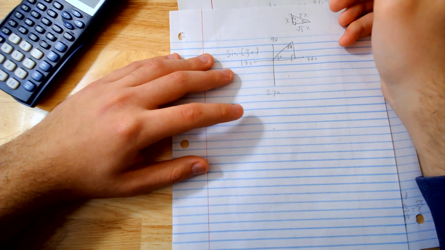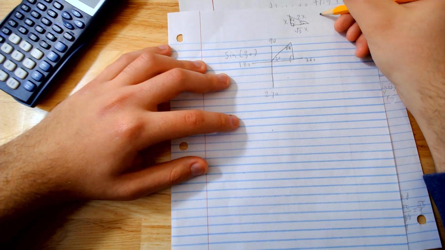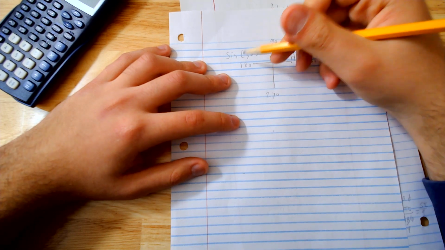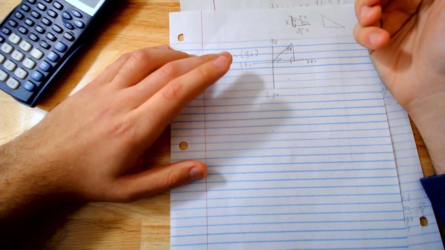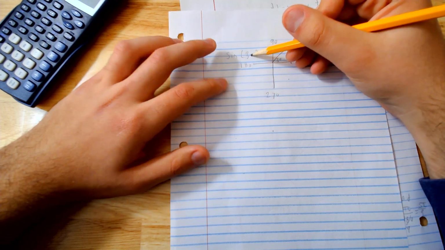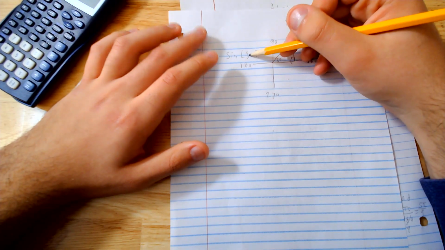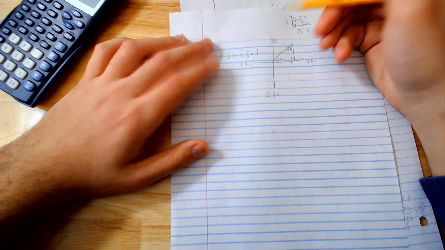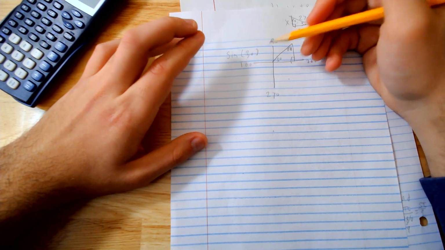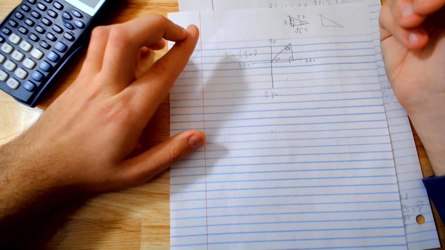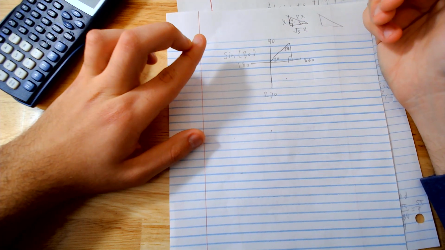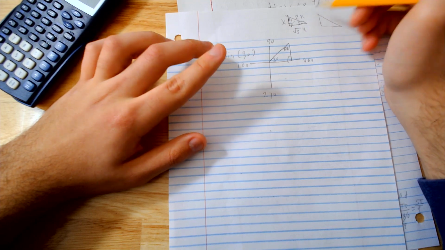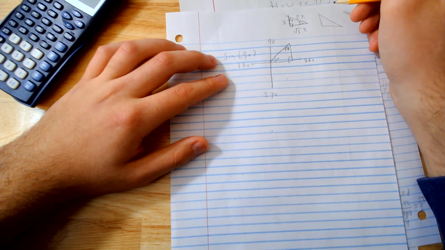Then our 45, 45, 90, because we're eventually going to see a problem like this as well, where it gives something that has a reference angle of 45. If it gives you anything like 60 or 45, something like that, then you know it's either a 30, 60, 90 or a 45, 45, 90 triangle.